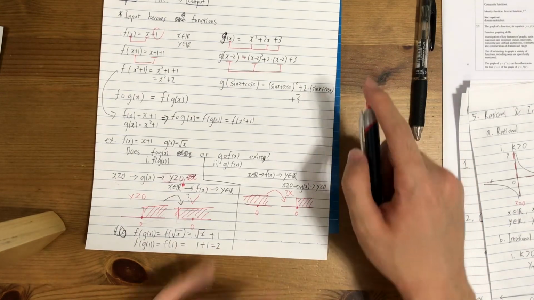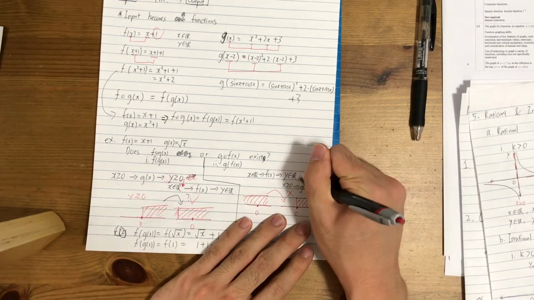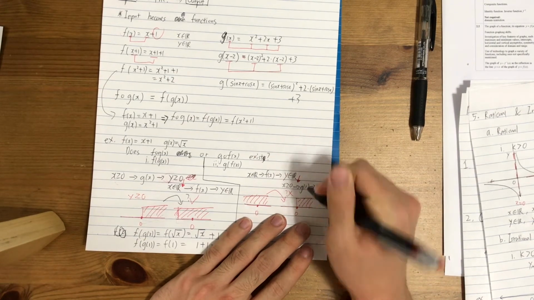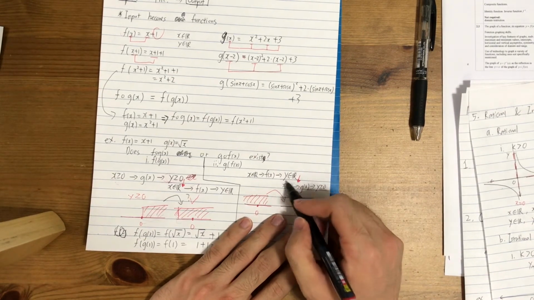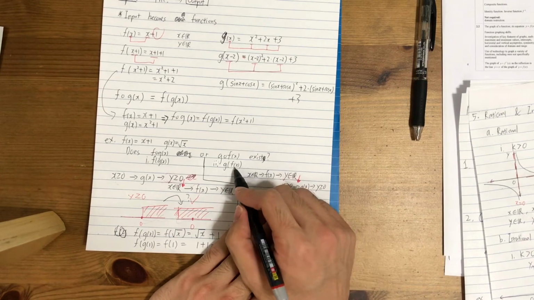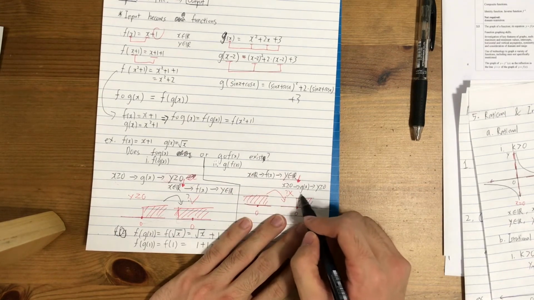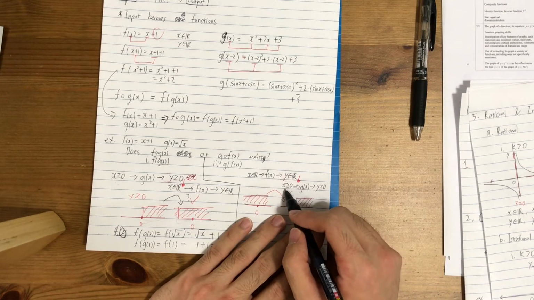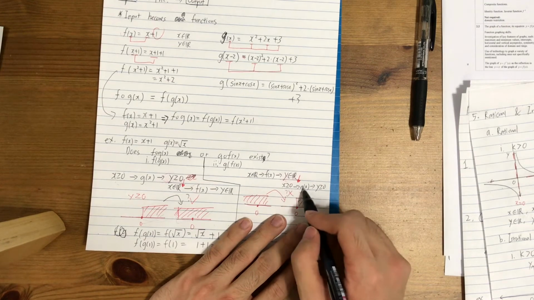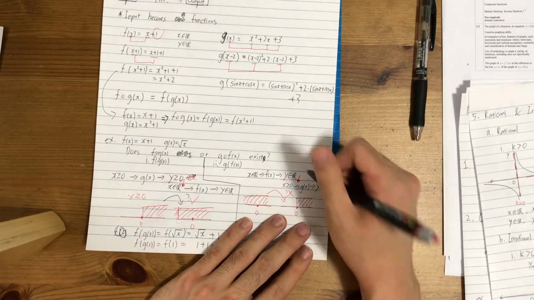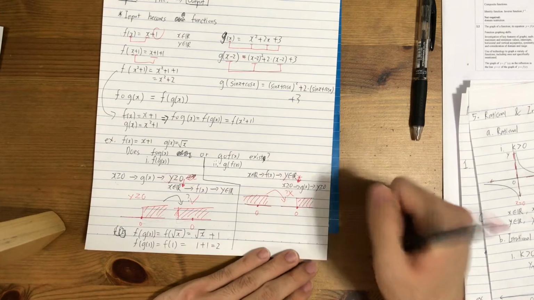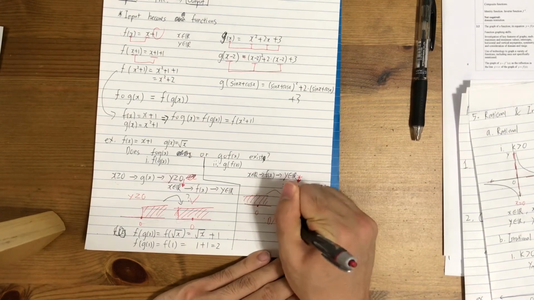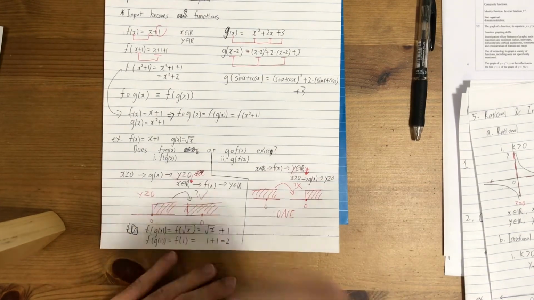Okay, so you have to check whether the output of the inner function fits into the domain, the input of the outer function. Okay, so here it does not fit in, so does not exist, DNE, and this one it exists.